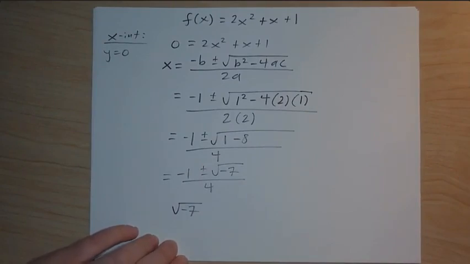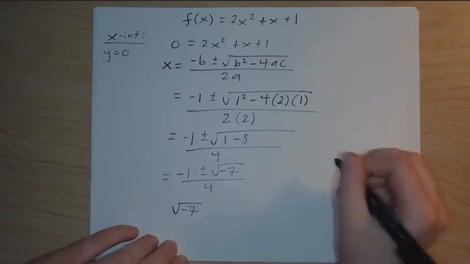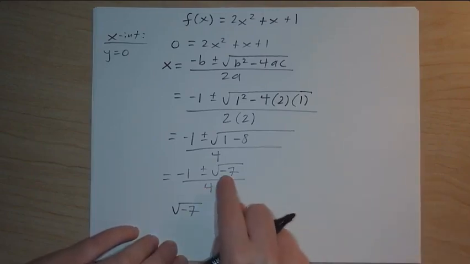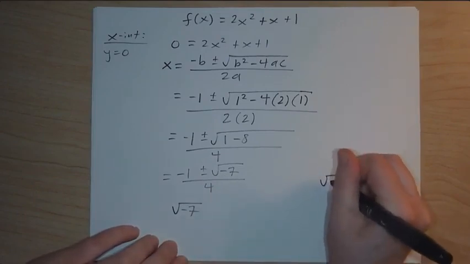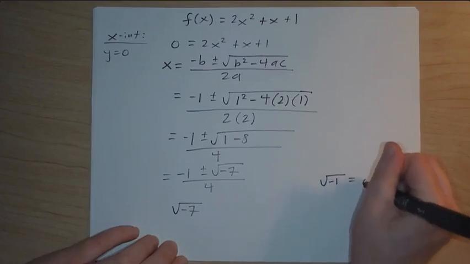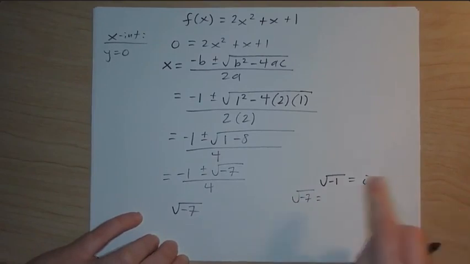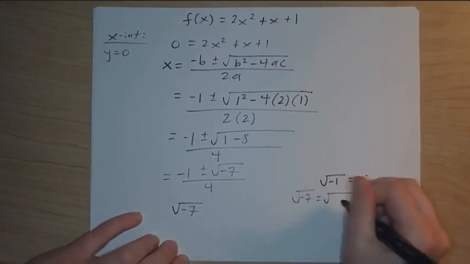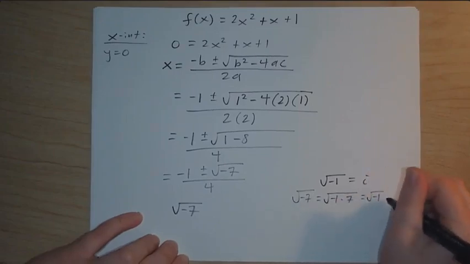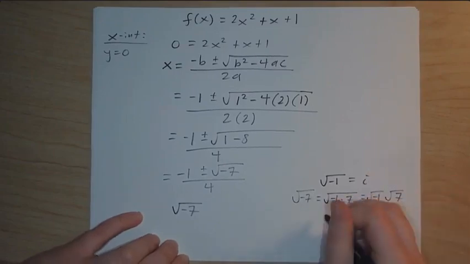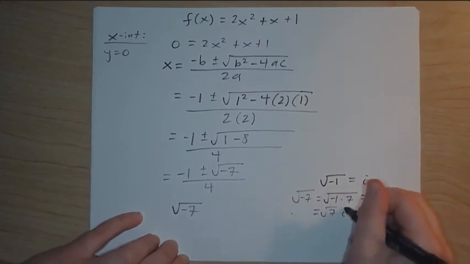It is not in real numbers. It is not a real number. Anything negative within a square root is going to be an imaginary number, because the square root of negative 1 is equal to i. So we can rewrite the square root of negative 7 in terms of i. This would be the square root of negative 1 times 7, which is the square root of negative 1 times the square root of 7. And so this is equal to the square root of 7 times i.